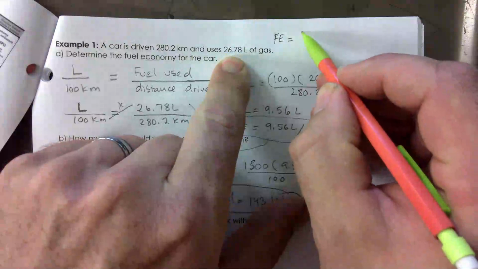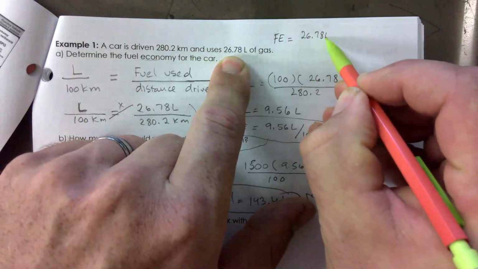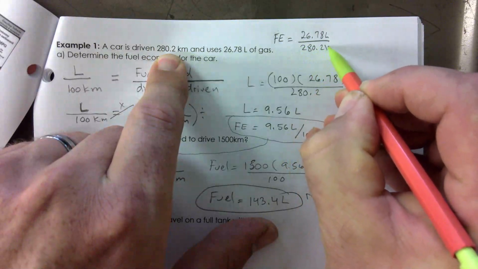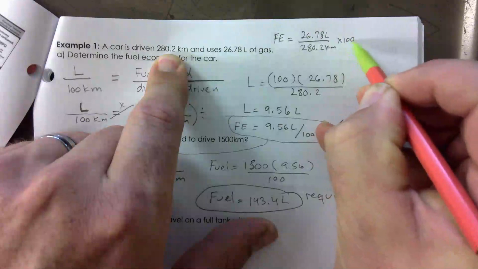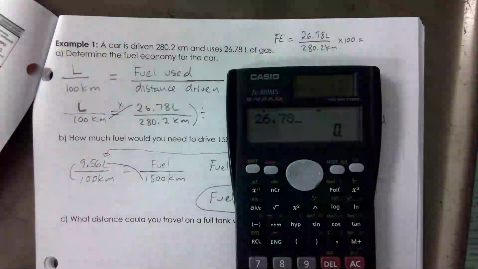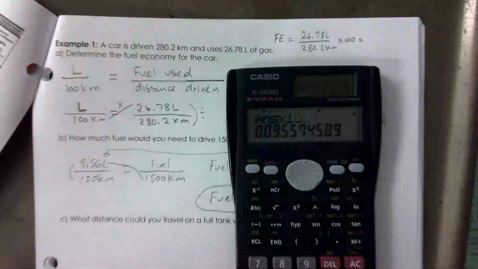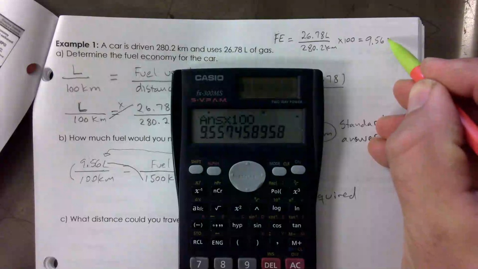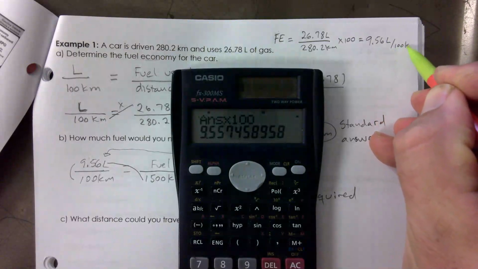If you don't mind, I will just use that formula, this one, FE, for fuel economy, because it's asking for it. You just go 26.78 liters divided by the distance you traveled, and you multiply that by 100. That's it. So you can just take that number, divide it by the distance, and then multiply that answer by 100. You still get 9.56 liters per 100 kilometers.